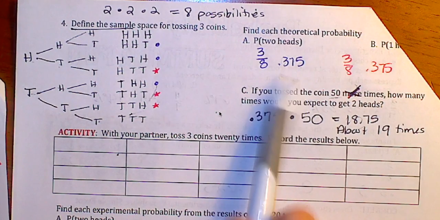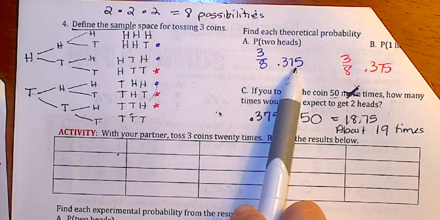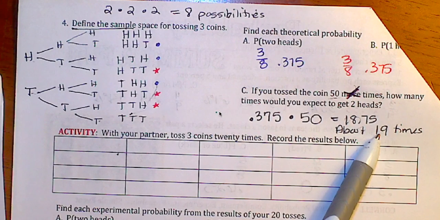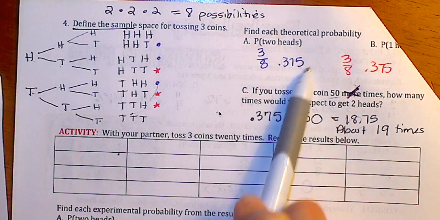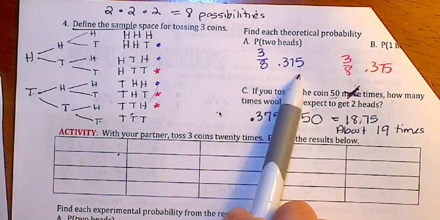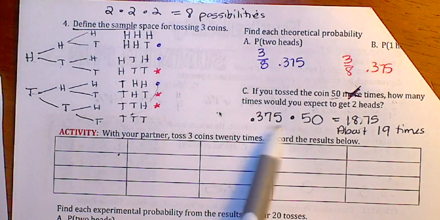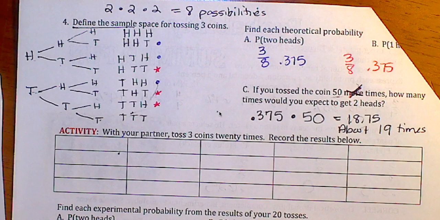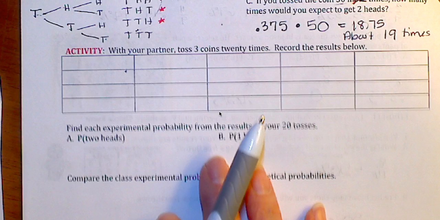Now, I said that you could round this to 0.38, but in statistics and probability, we want to get the closest answer. We want to be as accurate as possible. So it is actually best if you don't chop that off and round it, but you use the entire decimal so that we can be as close to the proper answer as possible. So just keep that in mind when you're working on this probability unit.